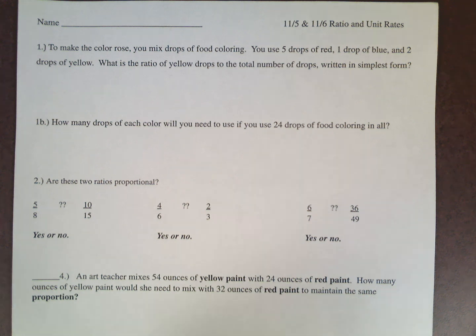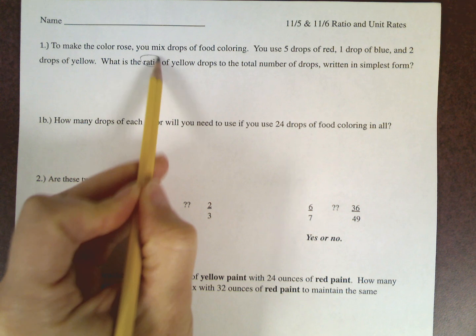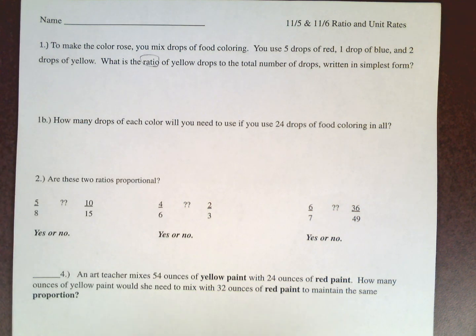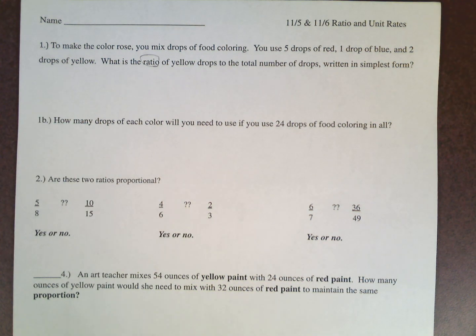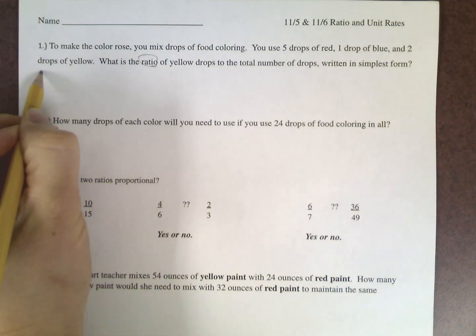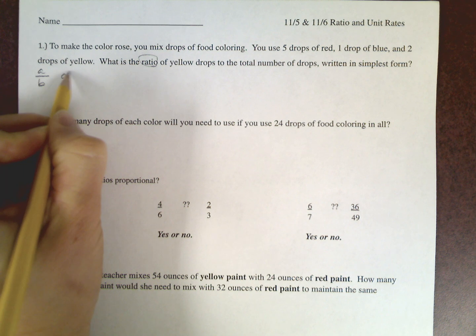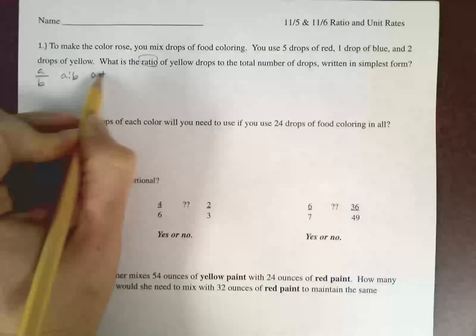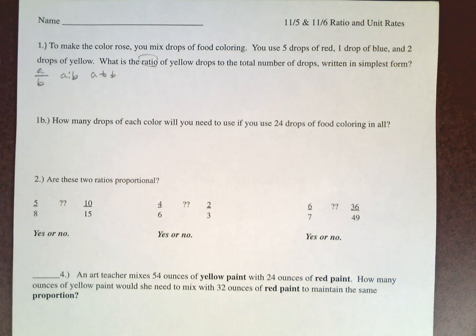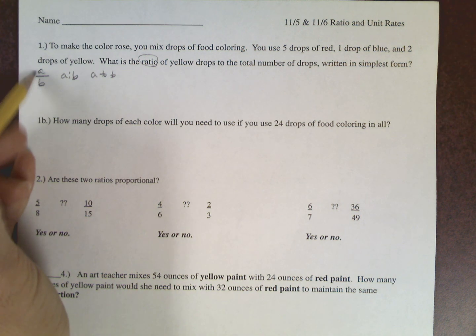So let's come back to this vocab word, ratio. We know a ratio can be part to part, part to total, or total to part, and we write them 3 ways, right? We can write them as a fraction, we can write a ratio with a colon, or we can use the word "to." So I used A and B to show a generic amount instead of numbers.